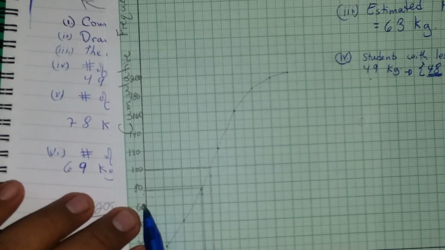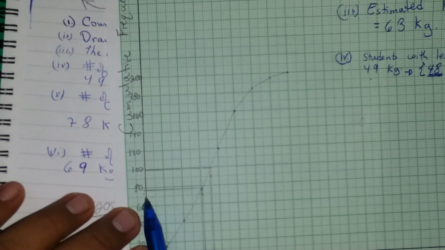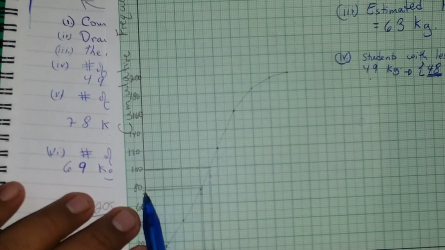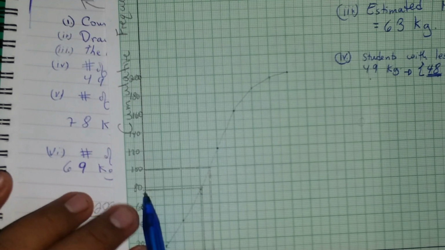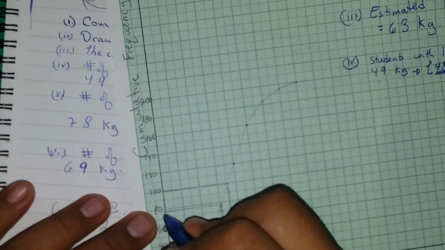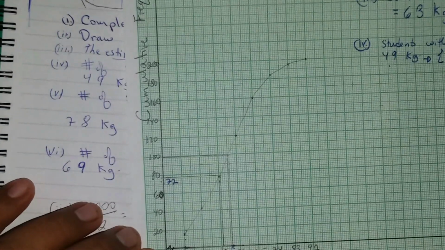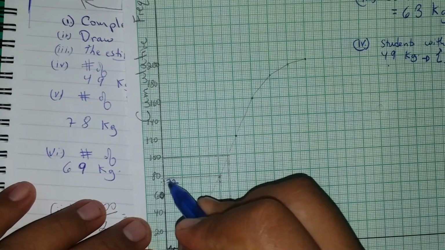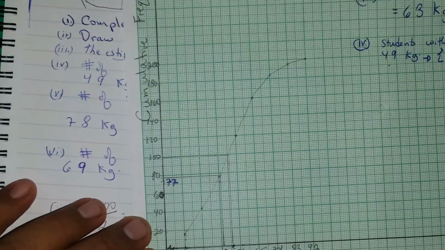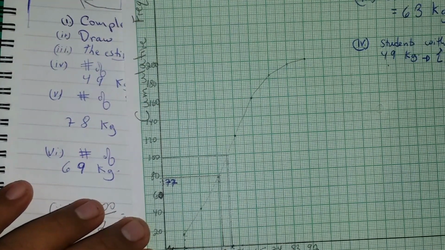So that's going to be 60, 62, 64, 68, 70, 72, 74, 76, and it's a half in between the two lines, 76, so that's going to be 77. So this line here stops at 77, right? So we have 77 there, right? So 77.